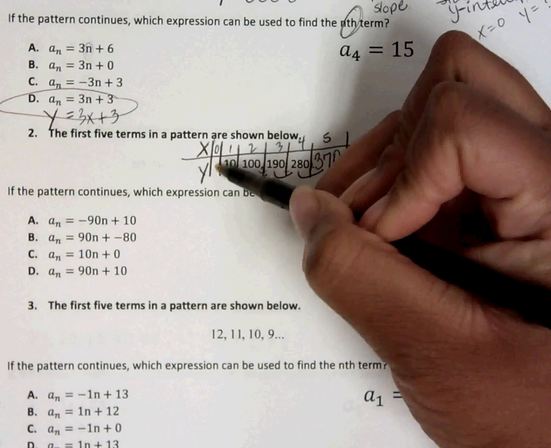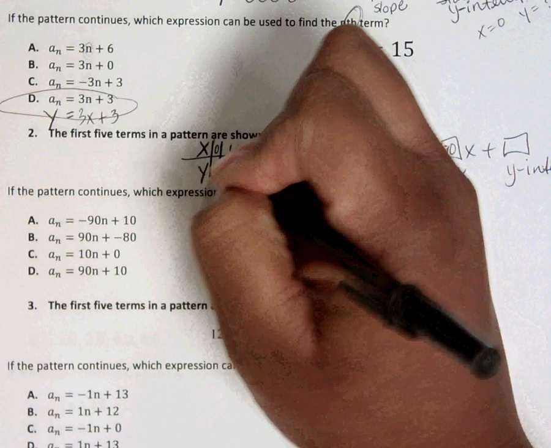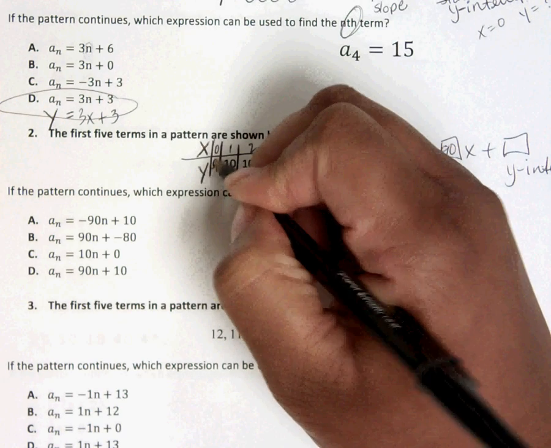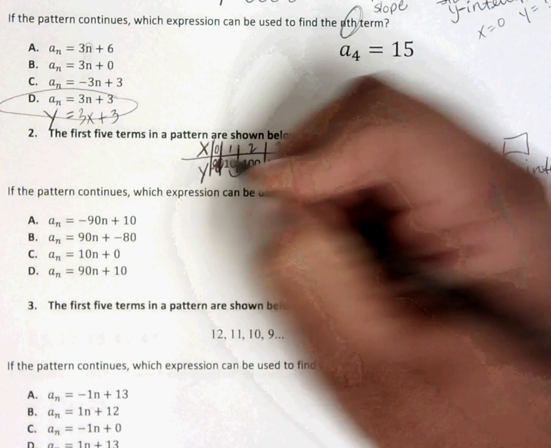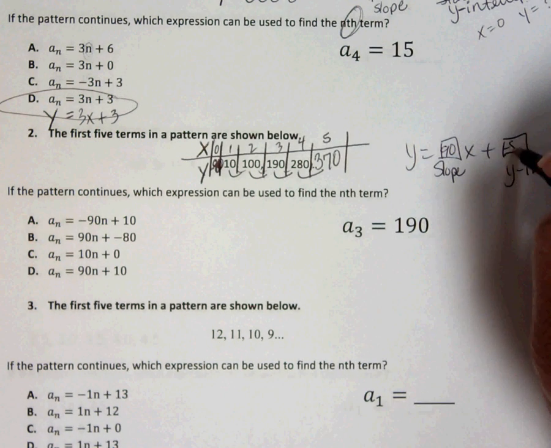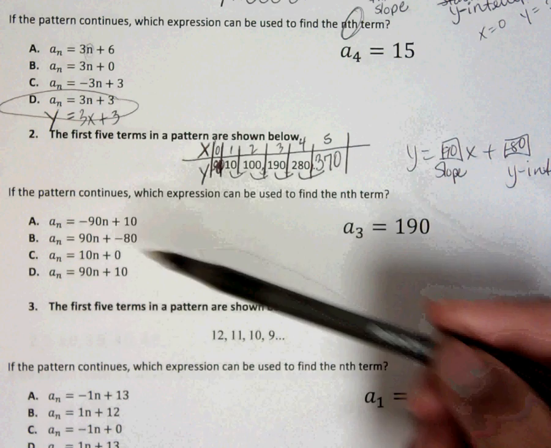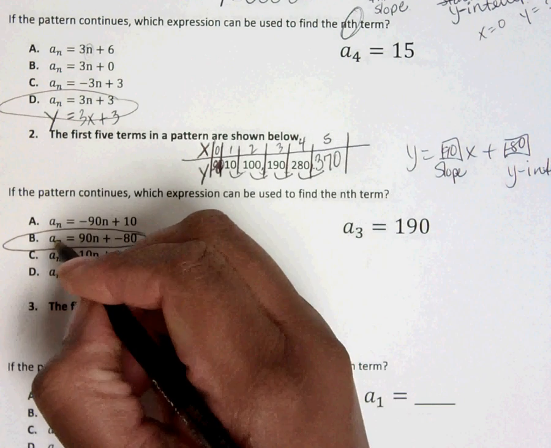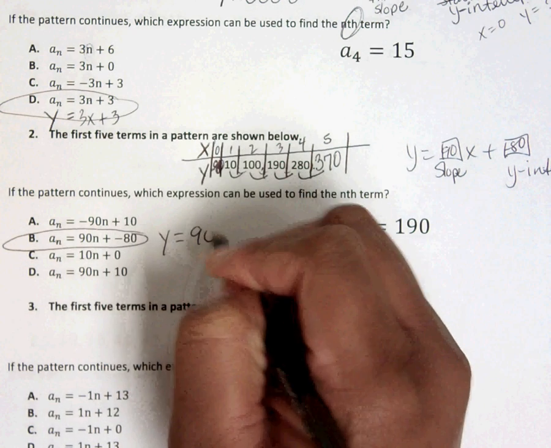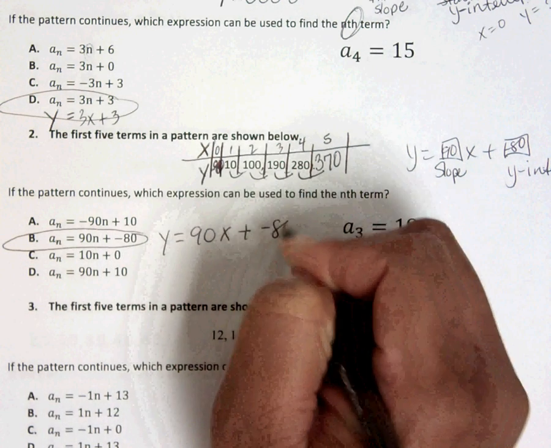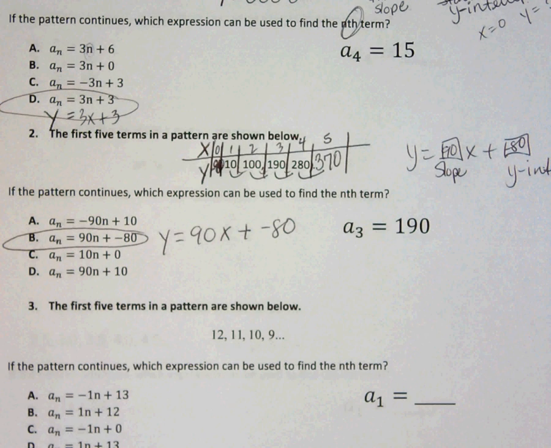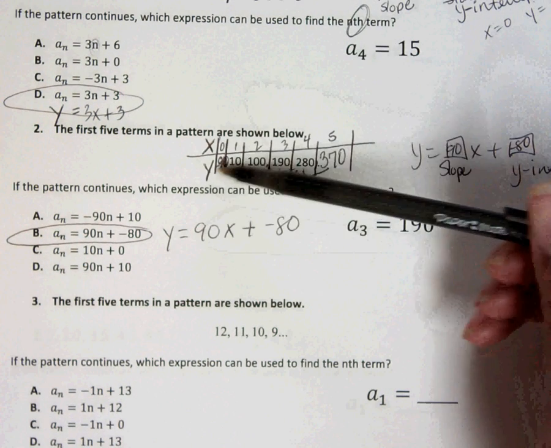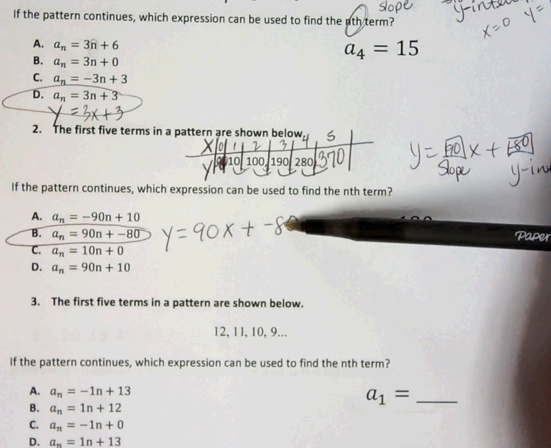So where does it start? At negative 80, if we're going to go down 90. And which answer choice looks like that? This one here. Because the AN is our y. And then the negative 80. The 90 is what the pattern was on our y, and the negative 80 is the starting point.